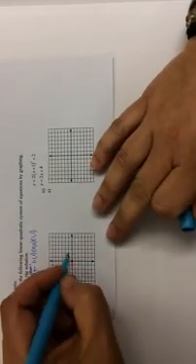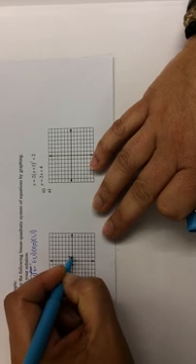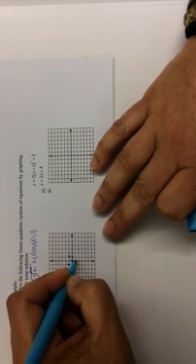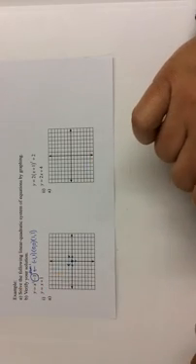And then, just like we've always been doing, I'm going to shift them down 1. Get rid of the old guys. Now, I'm not going to connect those dots because I'm not sure where that curve is going to intersect with the line. So I'm going to wait to connect those dots.